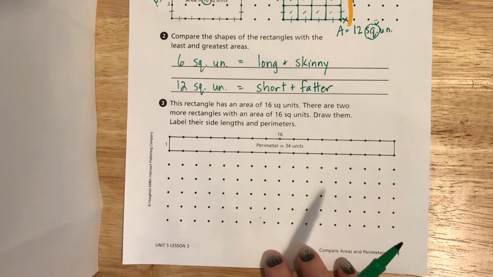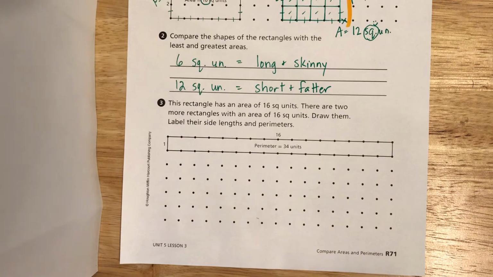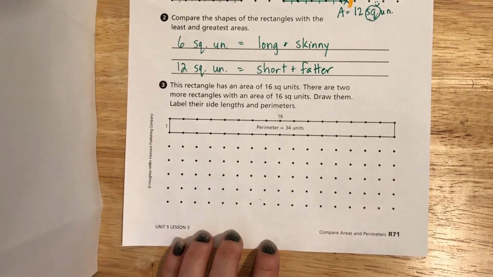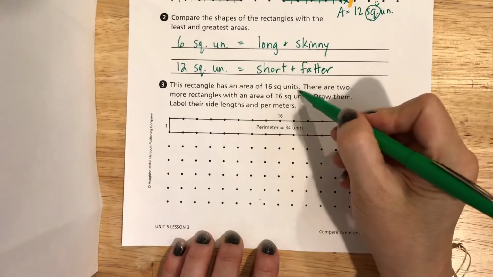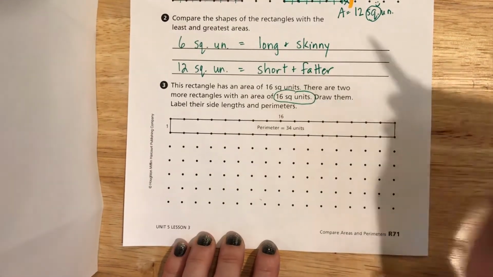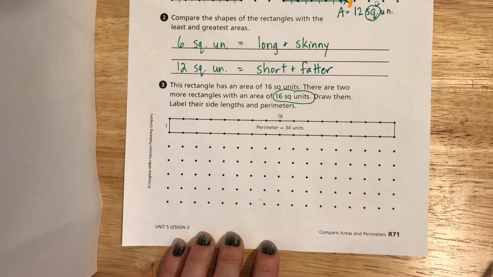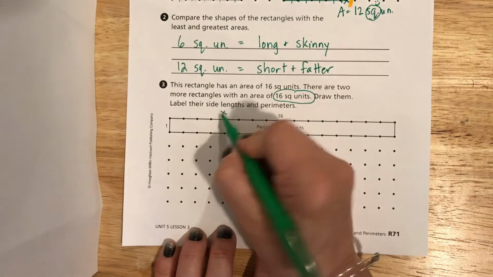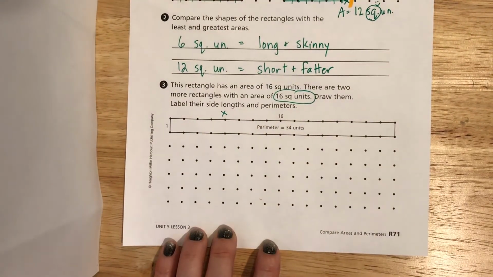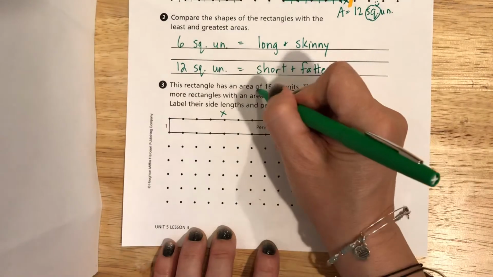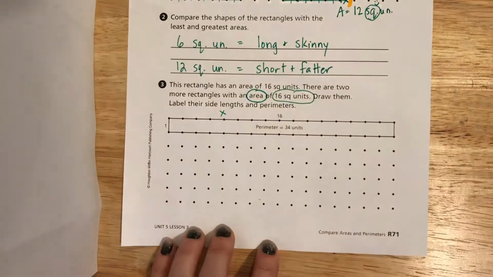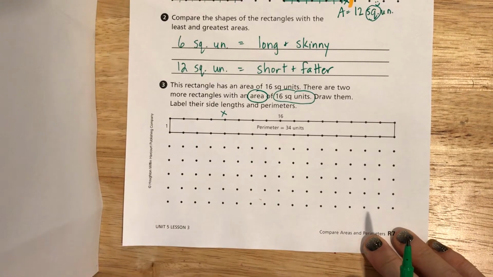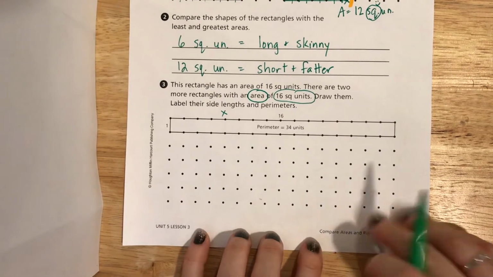So this rectangle has an area of 16 square units. There are 2 more rectangles with an area of 16 square units. Draw them. Label their sides and perimeters. Okay, so this is 1 times 16. And we're looking at the area. So I have to have the number of squares on the inside. And I'm thinking that this is probably related to multiplication facts.